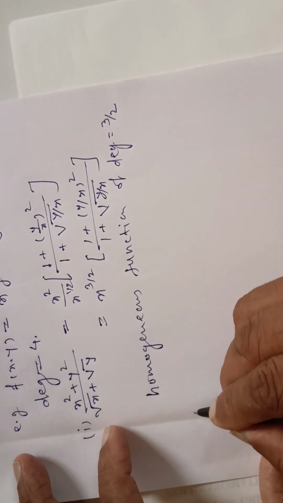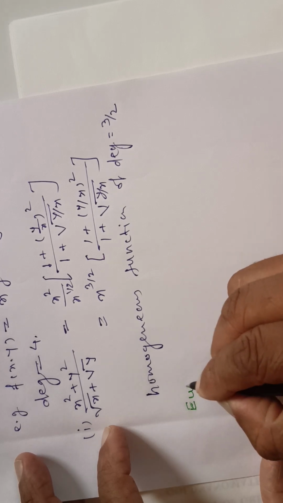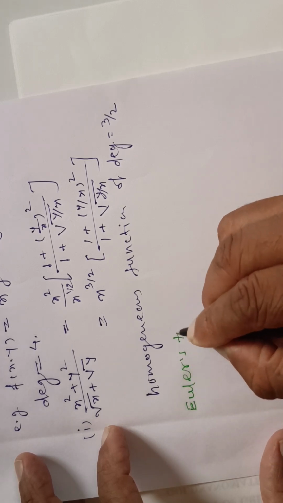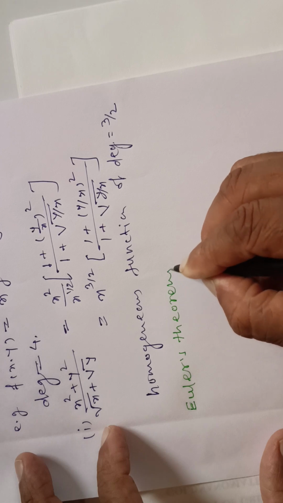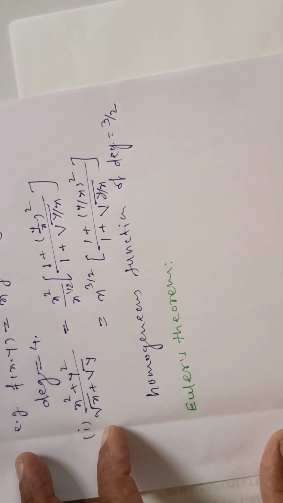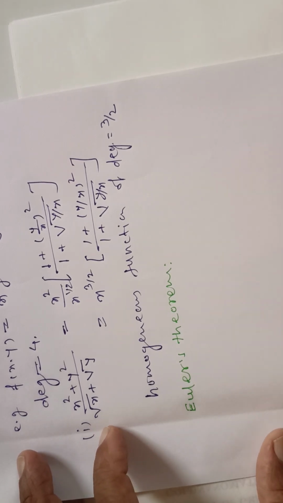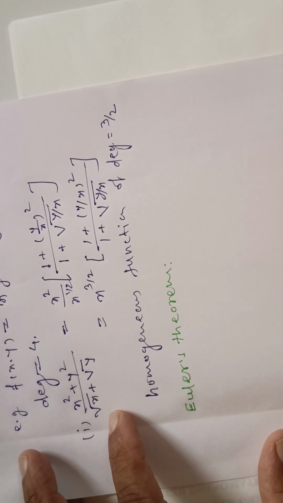Now let's go for Euler's theorem. This is for 2 variables as well as 3 variables.